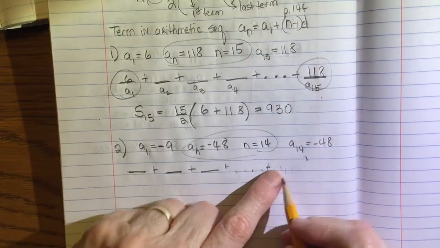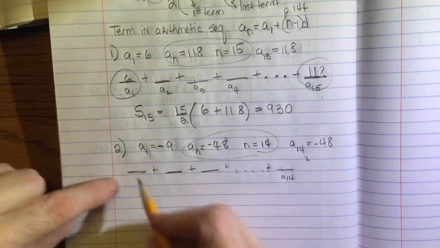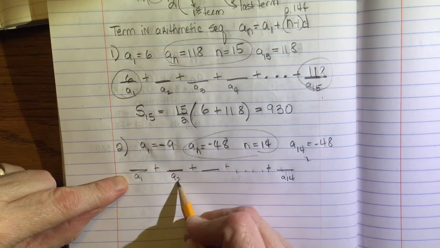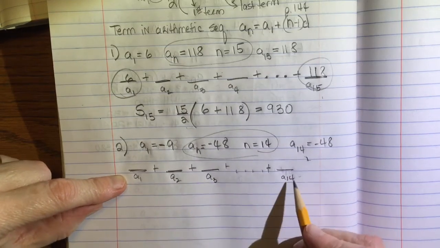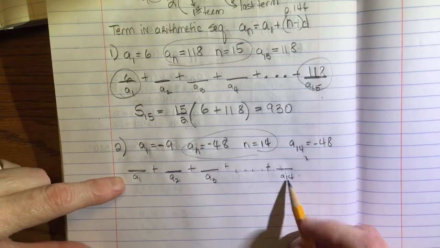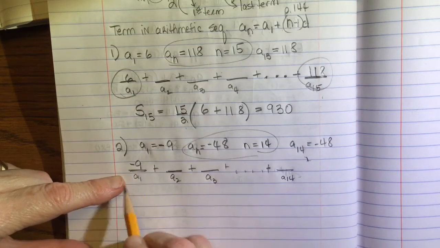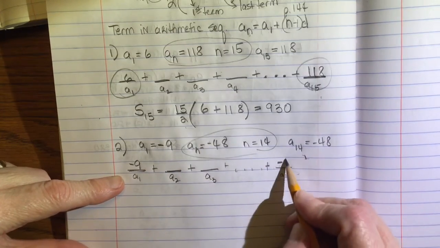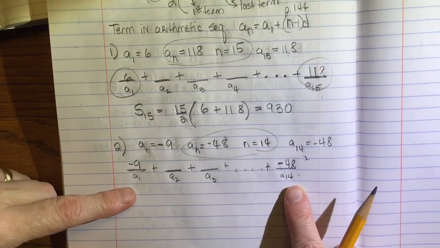Yeah, I don't like the way I wrote that. Let me put that under here. So we've got the first term, second term, third term, all the way up to the 14th term. So we're going to be adding 14 numbers. The first one is negative 9. The last one is negative 48, and that is the 14th term.